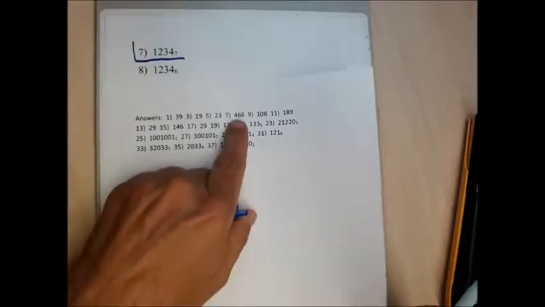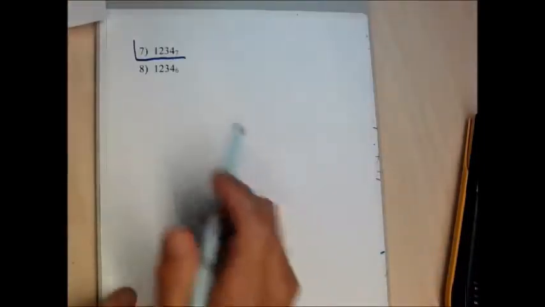There's your problem 7. I'll do problem 8, so you can work on problem 7 and maybe not watch me do problem 8. You're going for 466 base 10. In case you need it, I'll do problem 8.